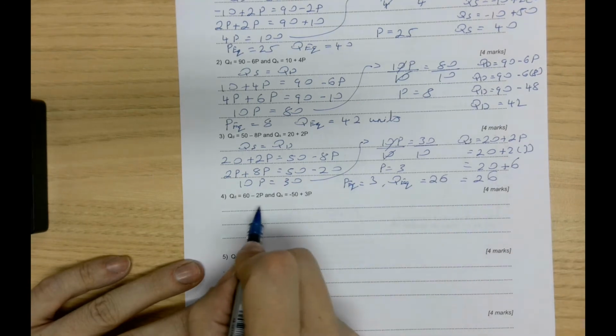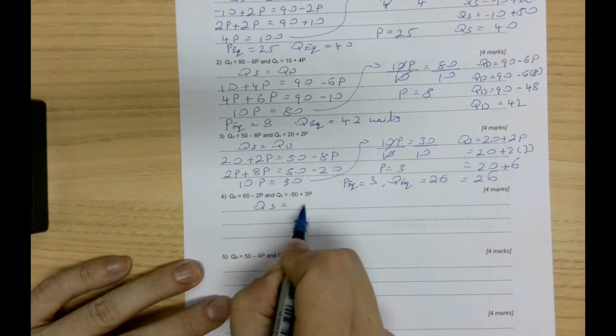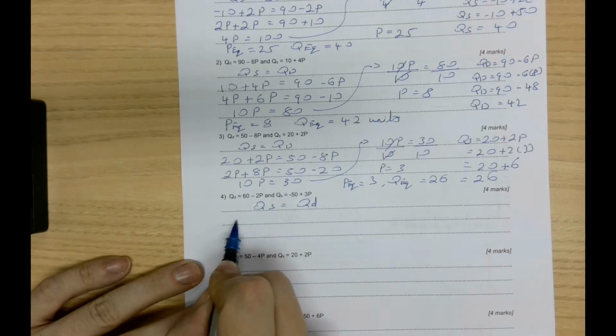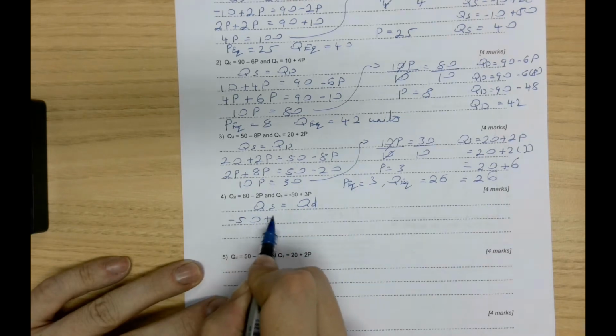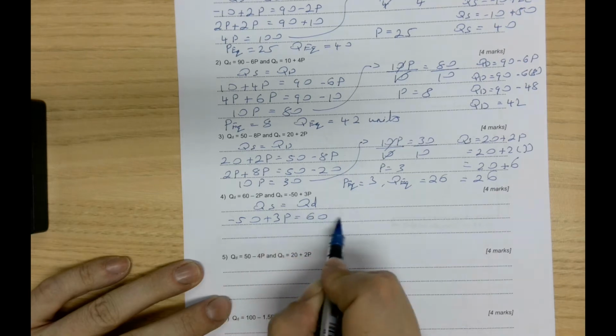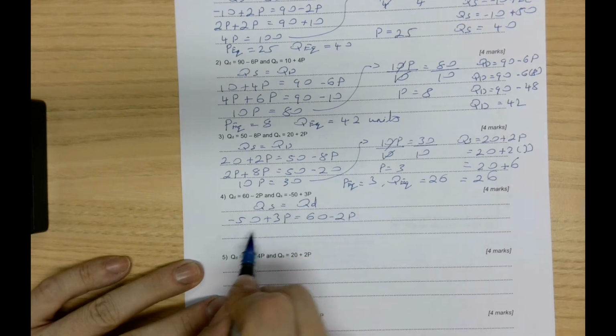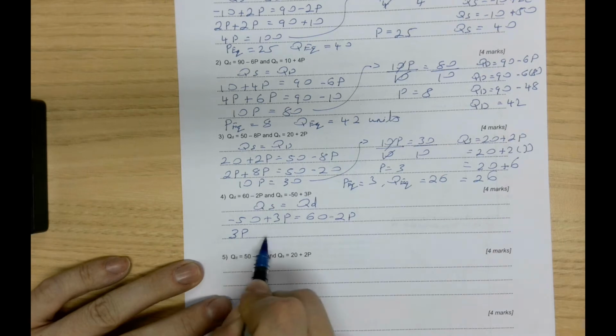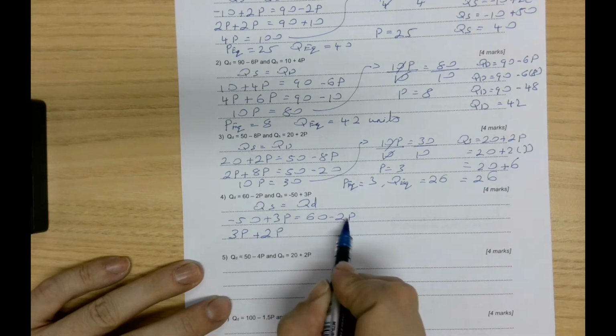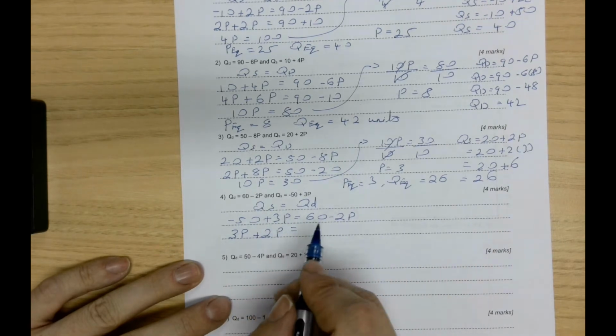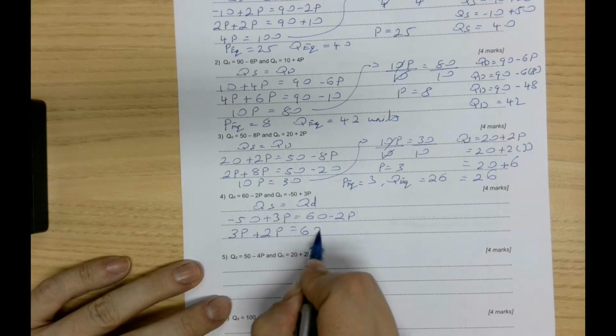Okay, again, QS equals QD. Minus 50 plus 3P equals 60 minus 2P. Keep the 3P here and add the 2P over, bring it over the equal sign, change its sign, and I have 60 plus 50.